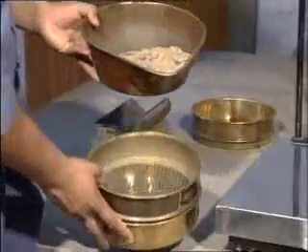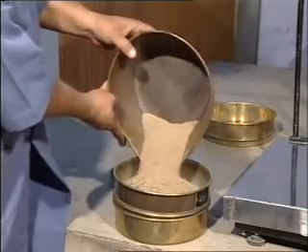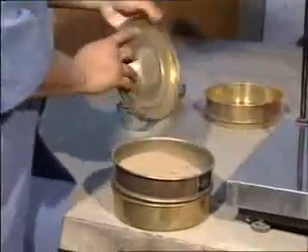Sieve the sample through 4.75 mm IS sieve. The purpose is to separate the sample into gravel fraction and sand fraction.